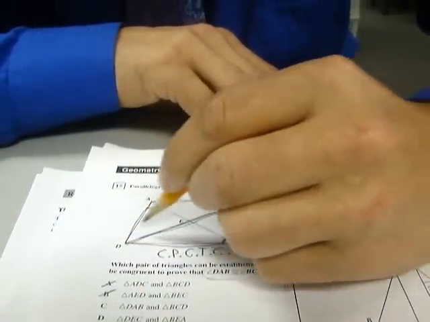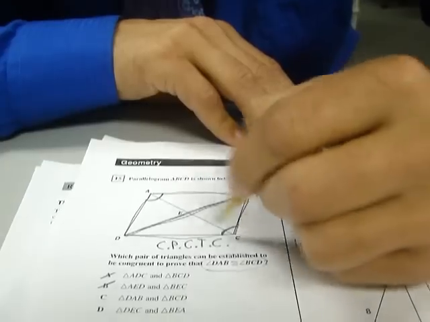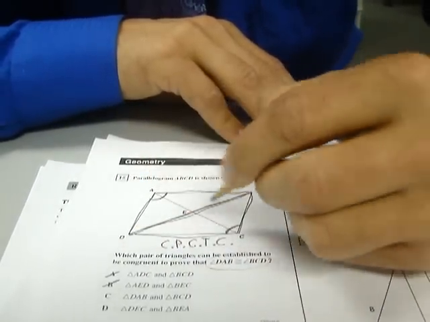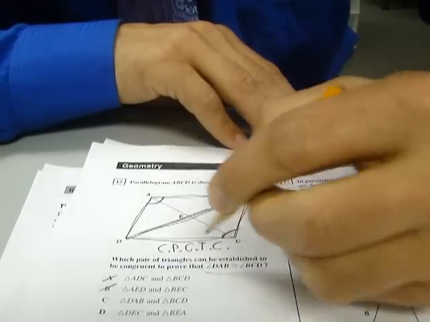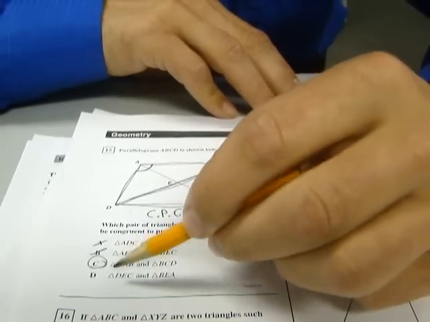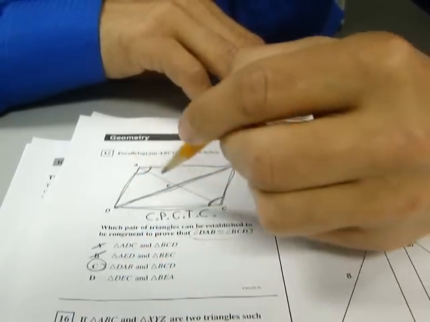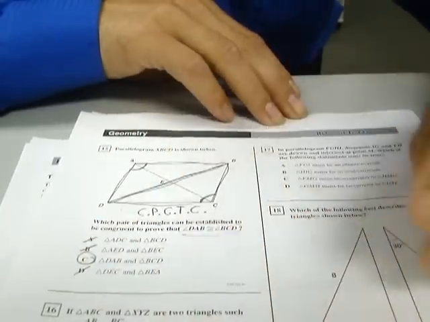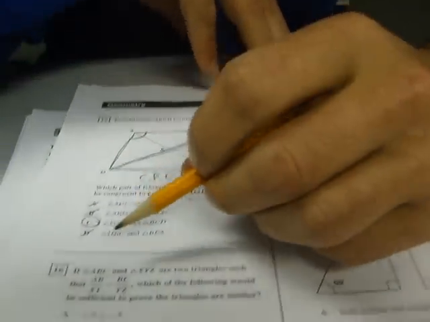Here's DAB is congruent to triangle BCD. We'll see if these two triangles, right here and right here, are congruent, then these angles have to be congruent again because corresponding parts of congruent triangles are congruent. So it's going to be C. And to evaluate D, triangle DEC again doesn't contain either of the angles we're looking for, so that can't be the answer. Alright, number 16.